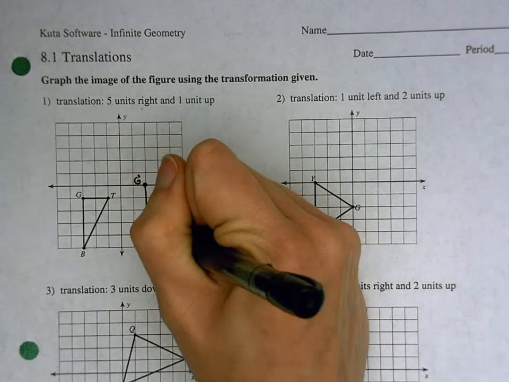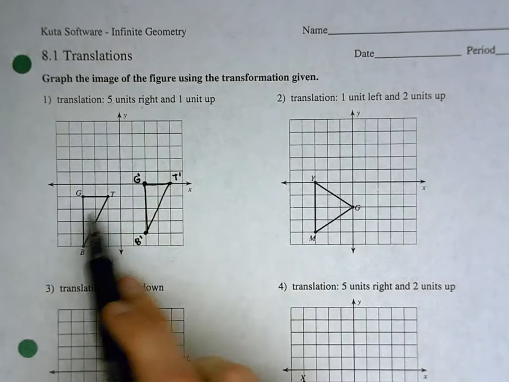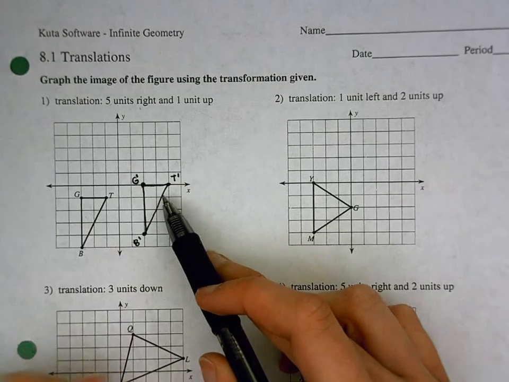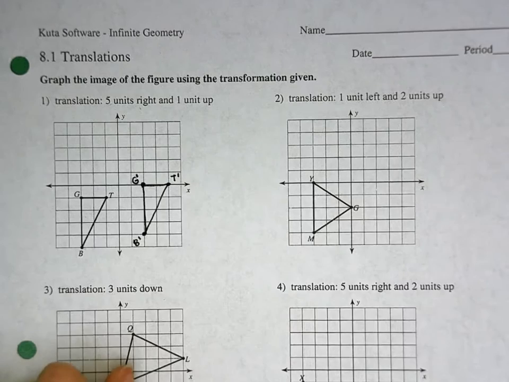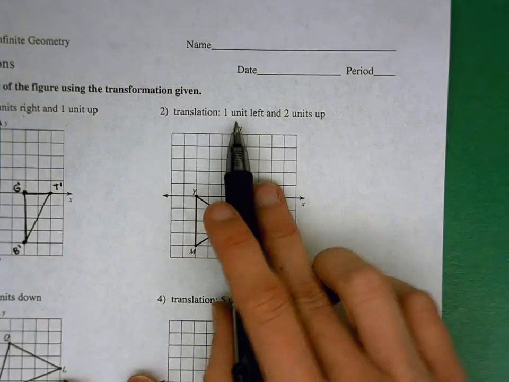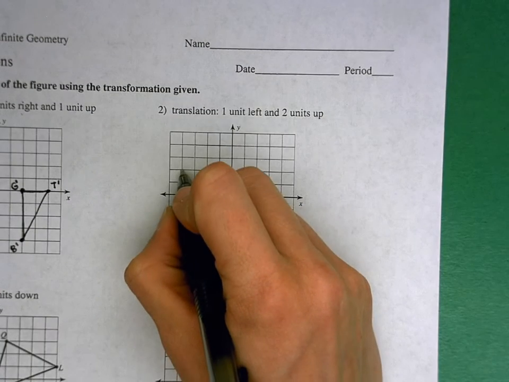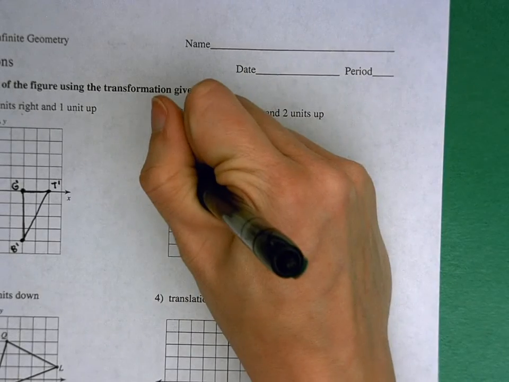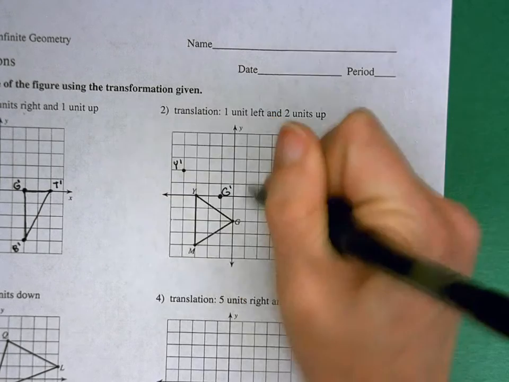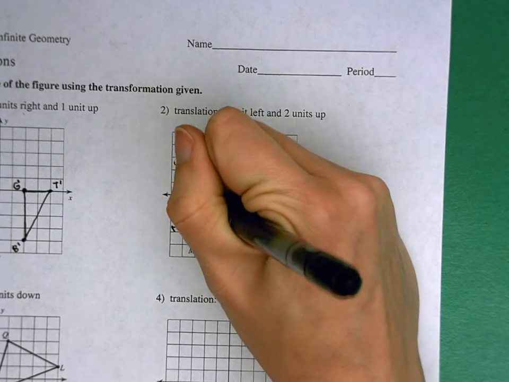And then we go ahead and connect the points. And we have our new triangle, and the two are congruent. It's equal size. And that's how you do a translation. Okay, so we're going to do one more just to make sure, and the last 4 are yours. So this one we're going 1 left and 2 up. So we go 1 left and 2 up, and that point is called Y prime. 1 left and 2 up. This is G prime. 1 left and 2 up. This is M prime. And we connect them.